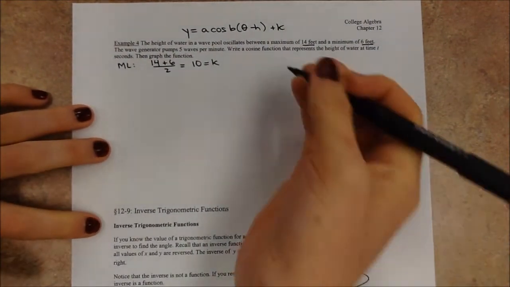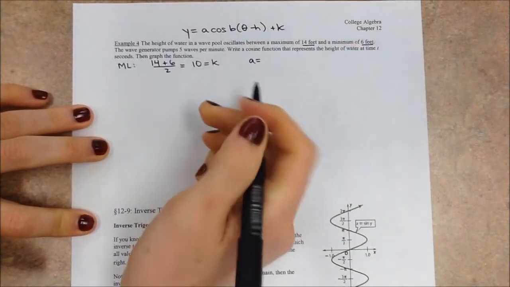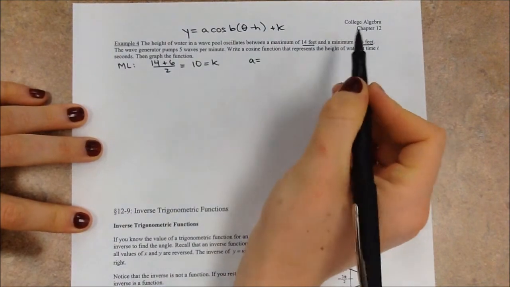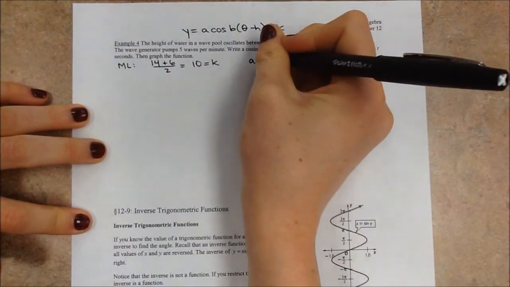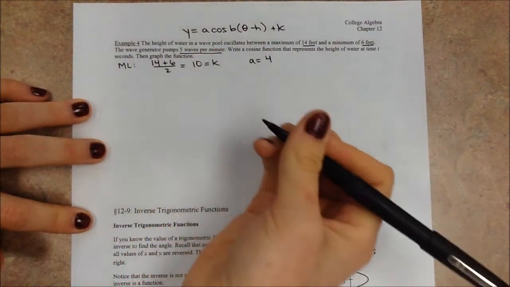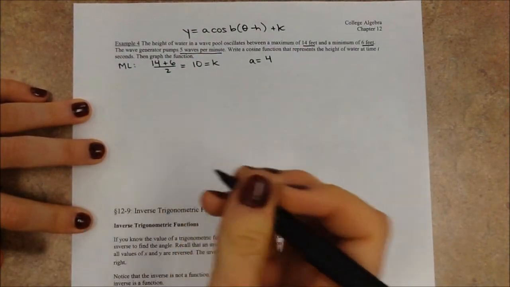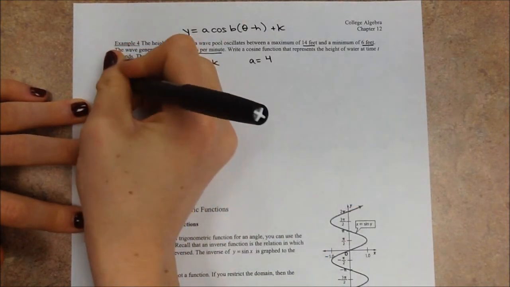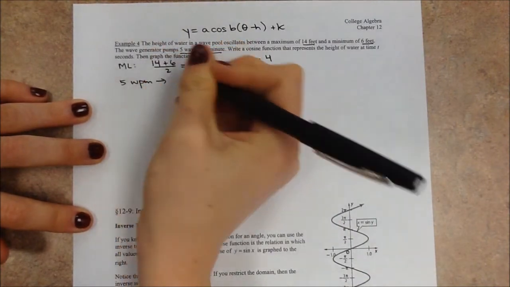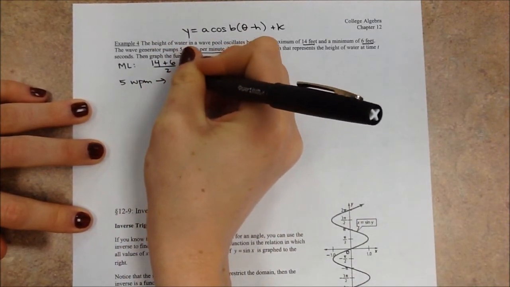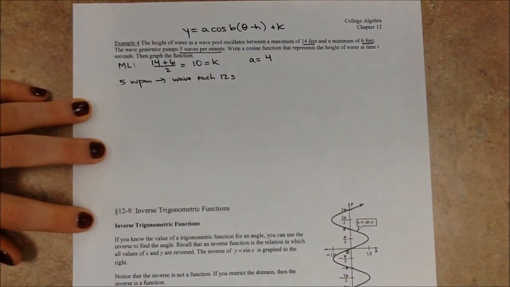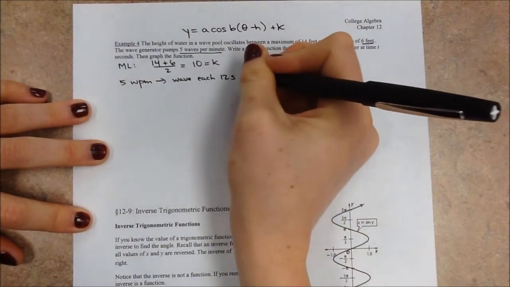And then the amplitude is pretty easy to figure out, because from 10, I go up to 14 and down to 6. So that means I'm going up 4 units, down 4 units. So that's A. And then the last thing, this 5 waves per minute, is going to help me find my period. So it's 5 waves per minute, which means there's a wave every 12 seconds. So that's my period. My period is 12 seconds.